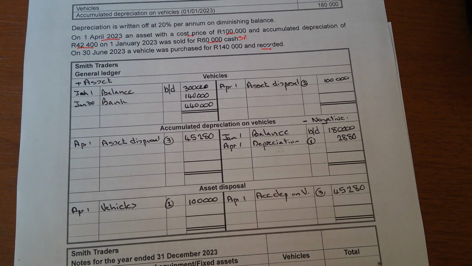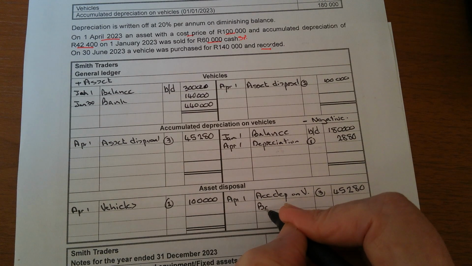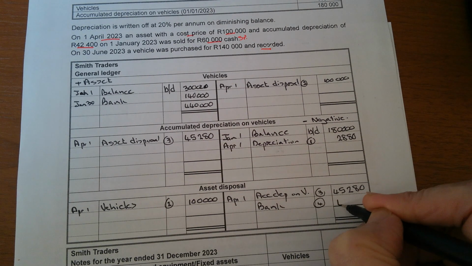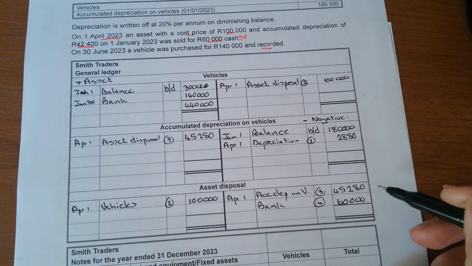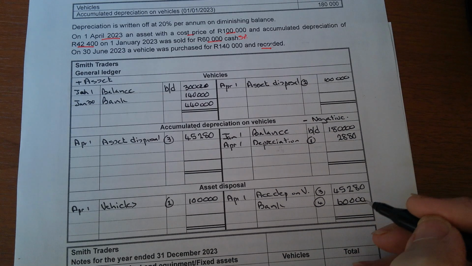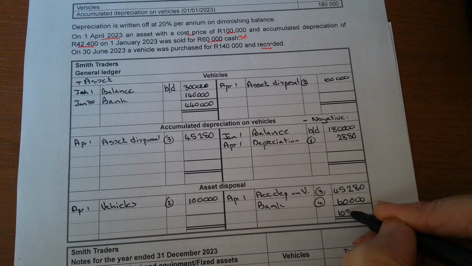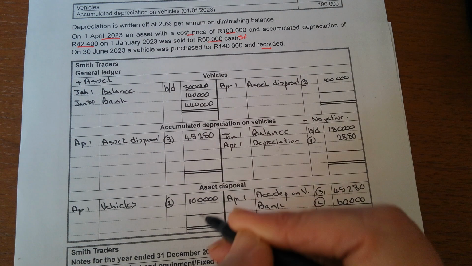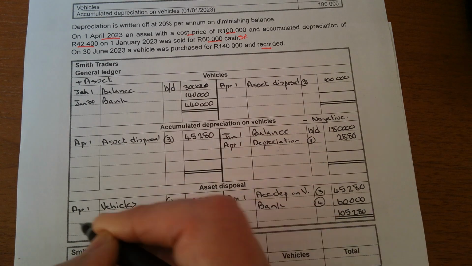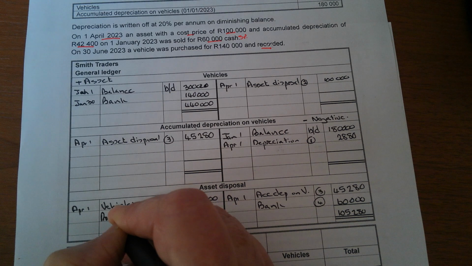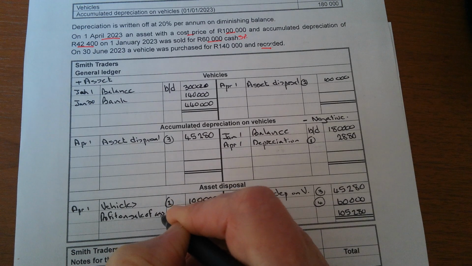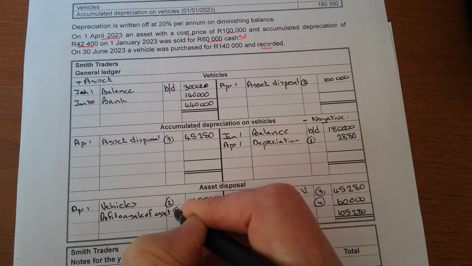So step number 4 is to see how much money did I get for this asset. And we received 60,000. So it means we sold it at a higher price than the carrying amount. So I will work out what is the total amount, and then I can subtract the carrying amount, and I determine that the profit that we made was 5,280. And we will transfer this to profit on sale of asset, and it will be an income that will increase my profits.